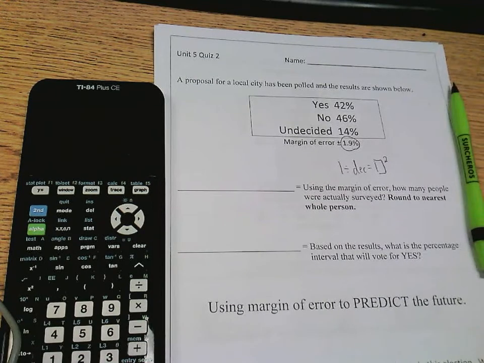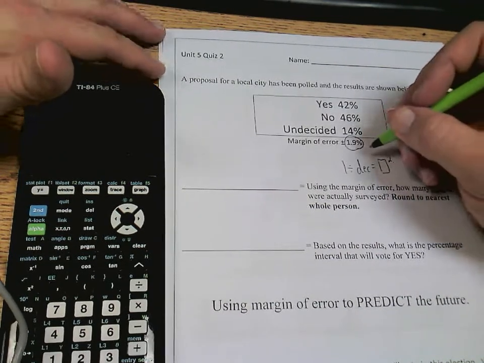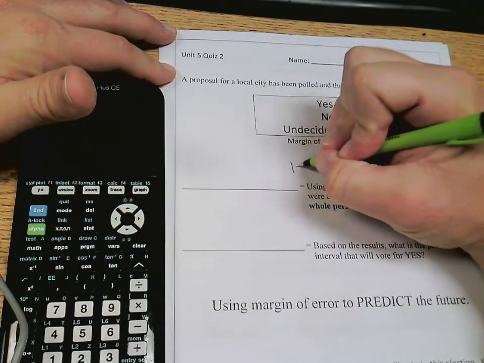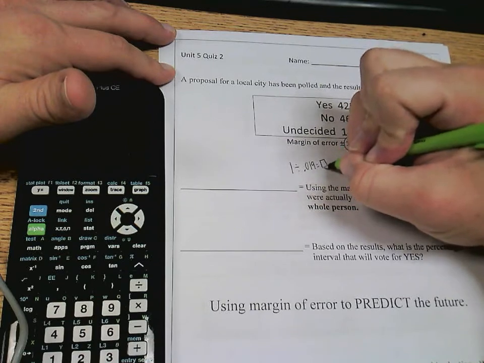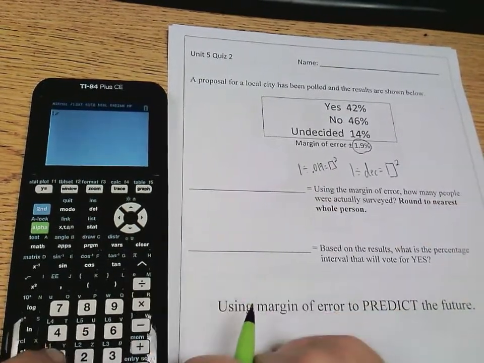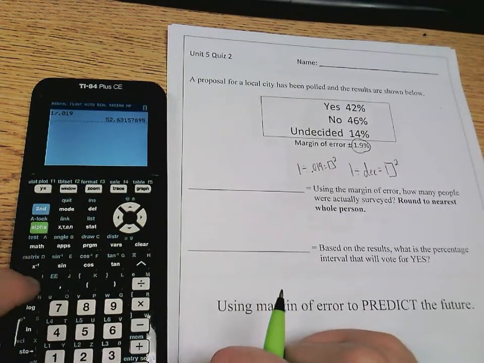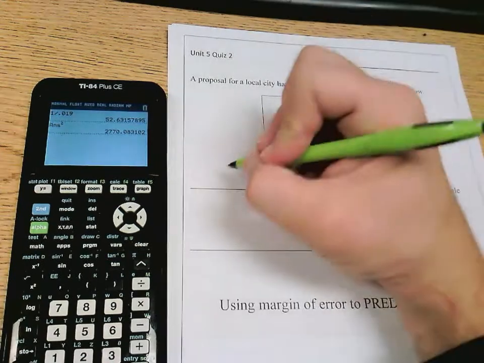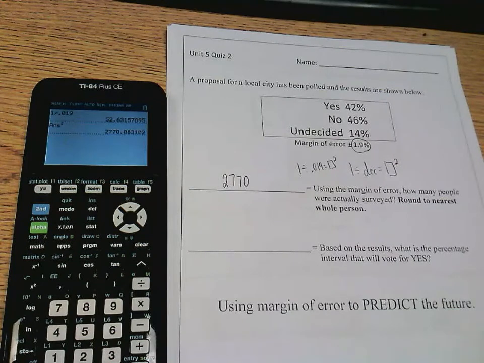Okay. Now the only thing to remember is this: when you are dealing with the decimal, or percentage, make sure you move it back. So it's going to be 1 divided by 0.019 is equal to a number, and then I'm going to square it. All right. So here we go. So 1 divided by 0.019, and I'm going to square it, and I'm going to get 2,770 rounded to the nearest whole.